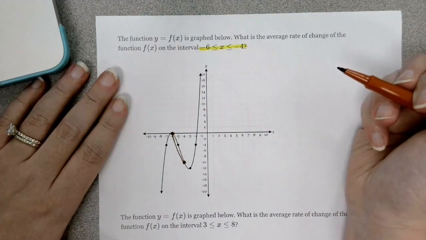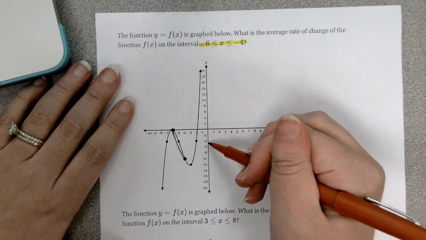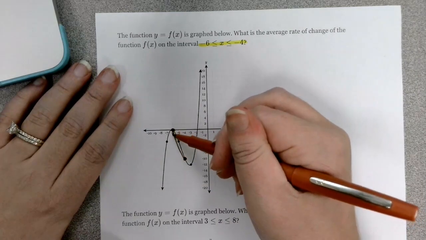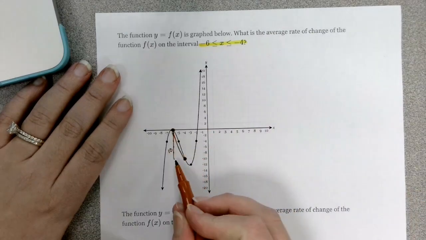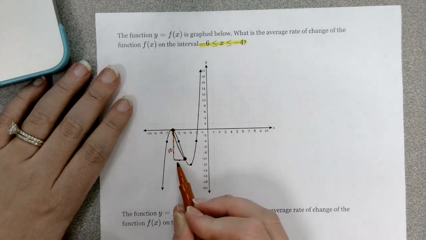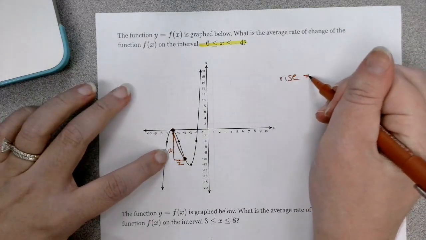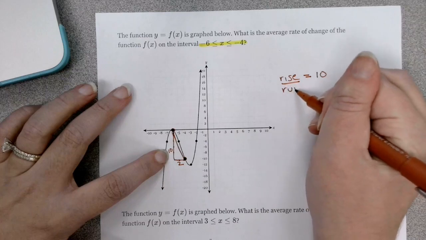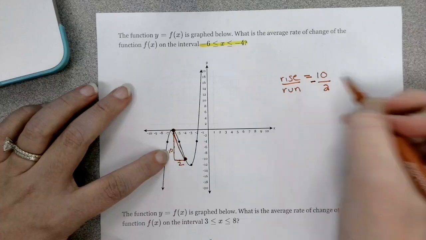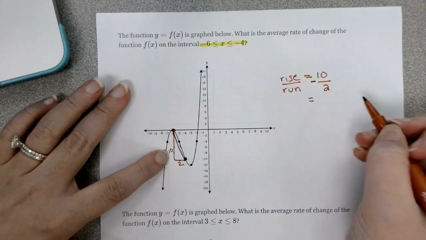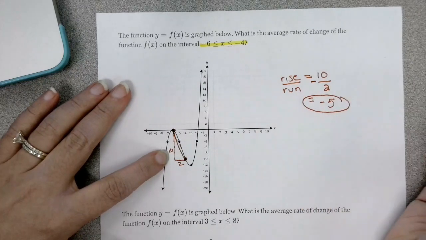So I notice it's negative. I can technically count if I want. Now I notice my y's are going by 2, so I'm going to count by 2's. 2, 4, 6, 8, 10. And my x's are just going by 1's. 1, 2. So my rise was 10. My run was 2. And we already talked about it being a negative. So -10/2. -10/2 simplifies to -5. So my average rate of change was -5.